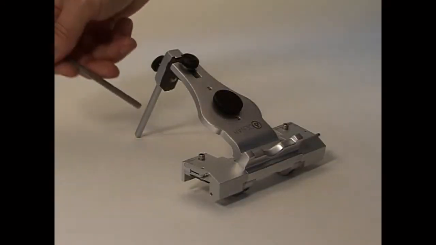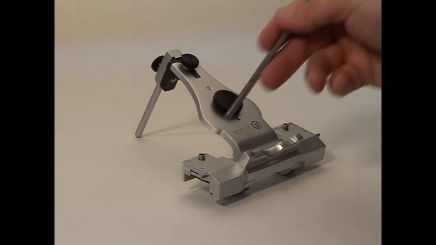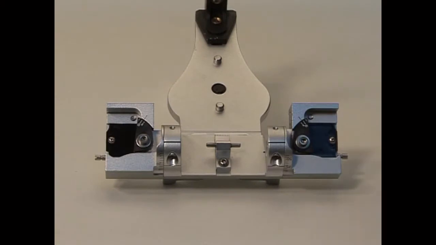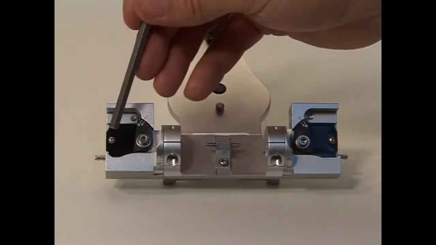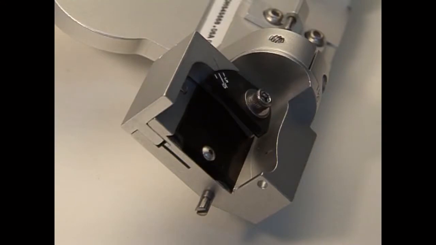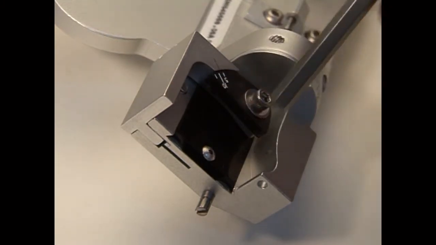From above we see the incisal pin, the screw for the upper mounting plate, and the two fossa elements. Underneath are the attachment for the centric latch and the guiding surfaces of the fossa elements. There are three surfaces which guide the condyle: the superior wall, medial wall, and posterior wall.